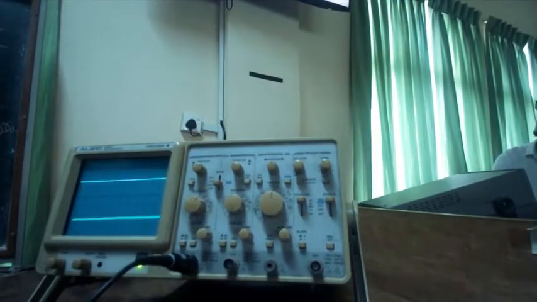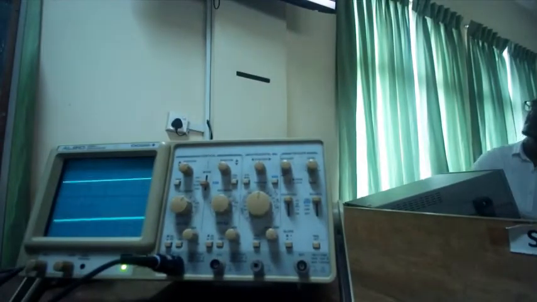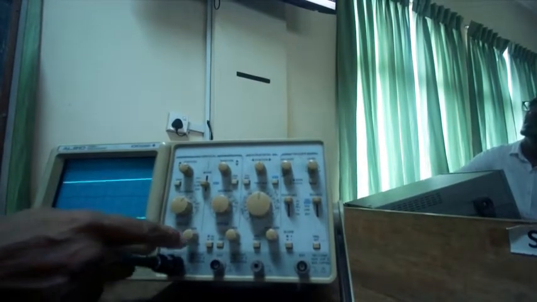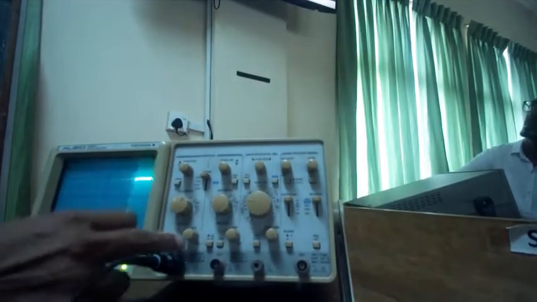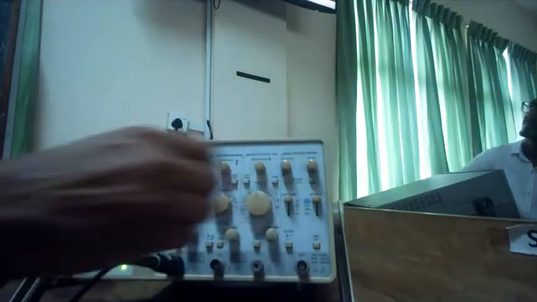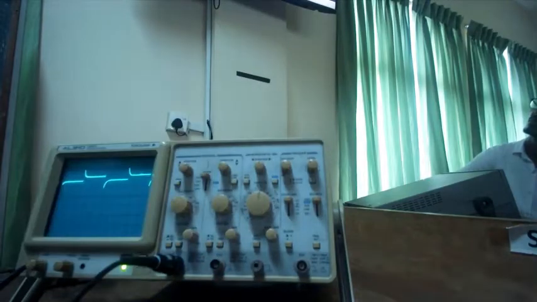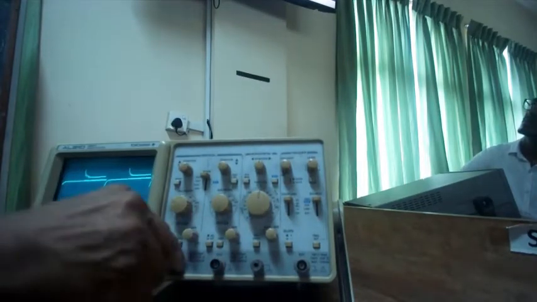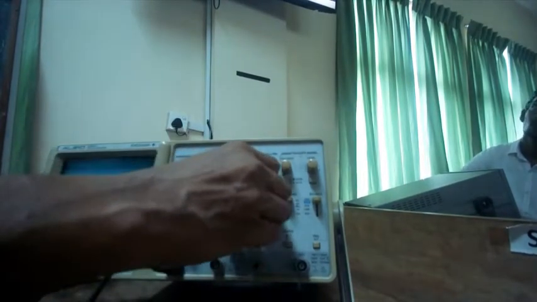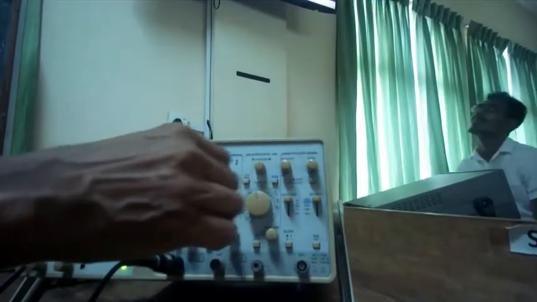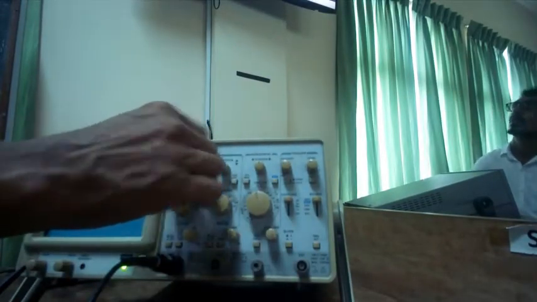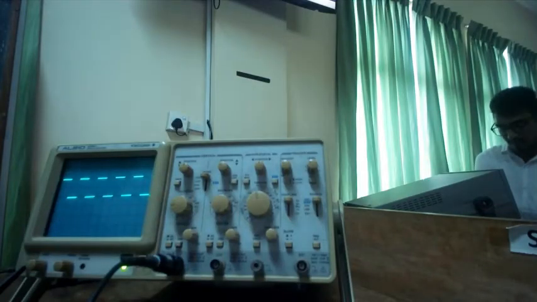So now I'll show you one of the signals that's available in the circuit itself. Let's put it to 1. See, now you can read this if needed.